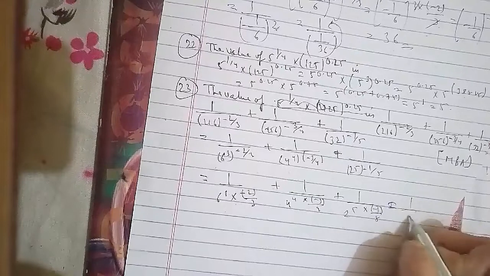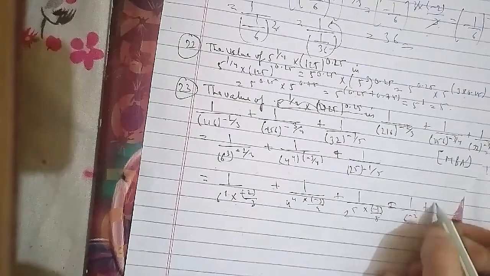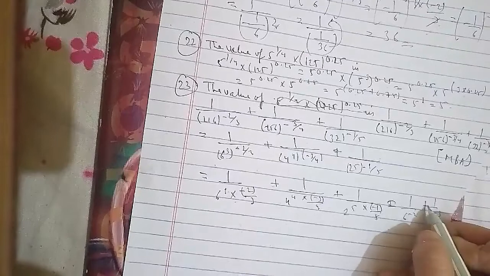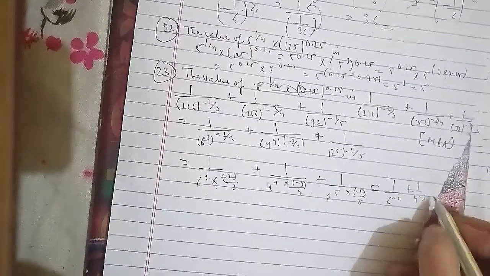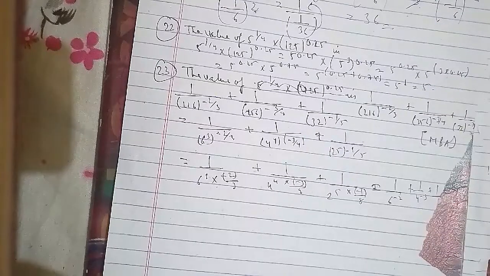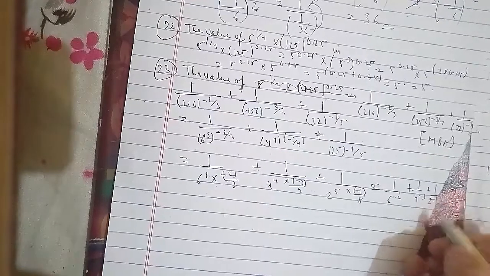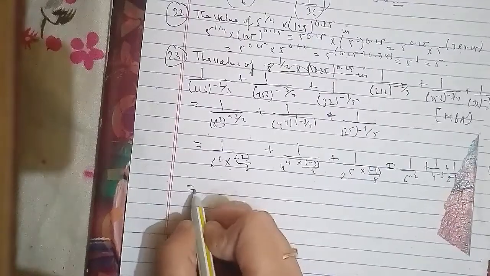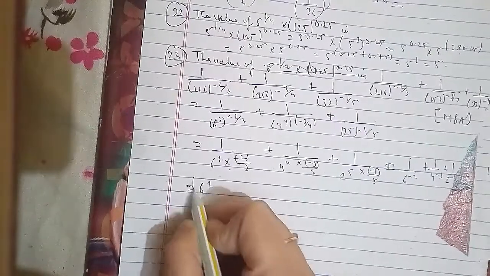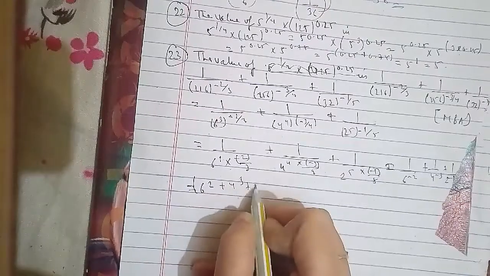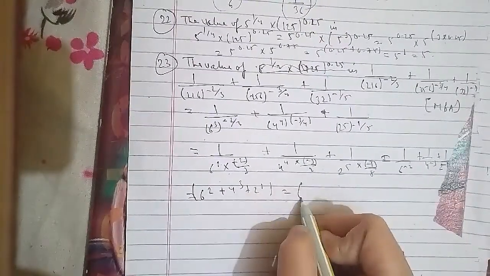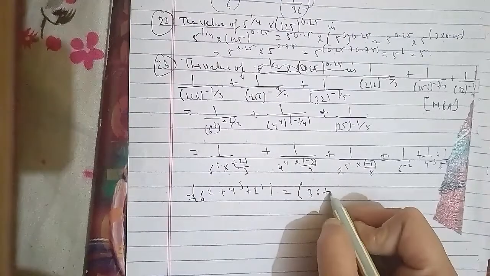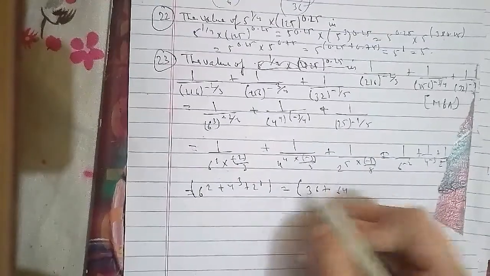Then further, these are negative powers, so we'll take them up and that will become 6^2 + 4^3 + 2^1, which equals 6 sixes are 36, plus 4 fours are 16, 16 fours are 64, and 2^1 is of course 2 only. We'll add it: 36 plus 64 is 100, plus 2 is 102 here. That will be the right answer for this question as well.